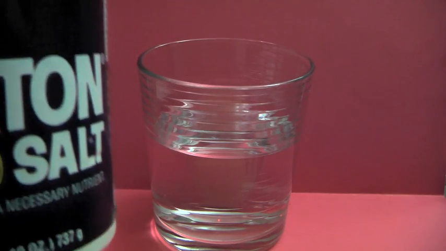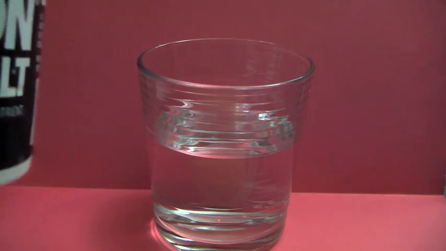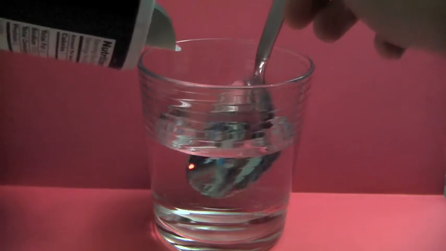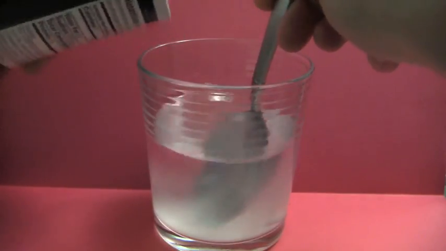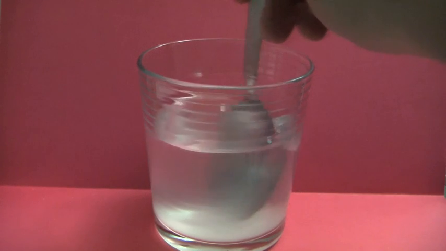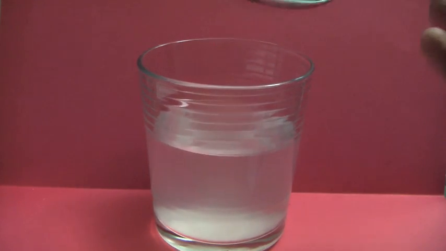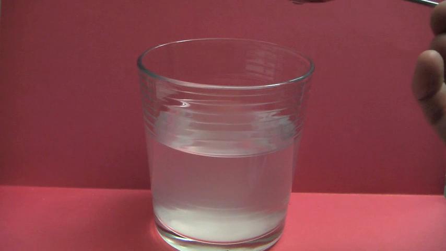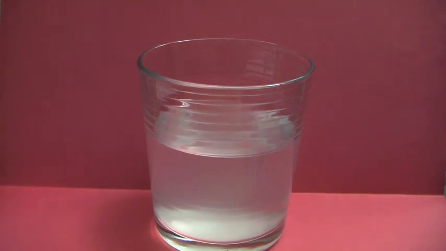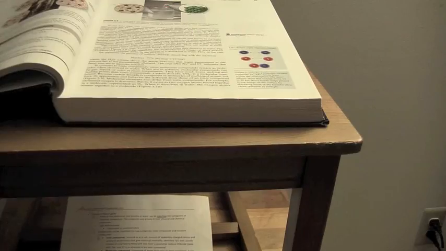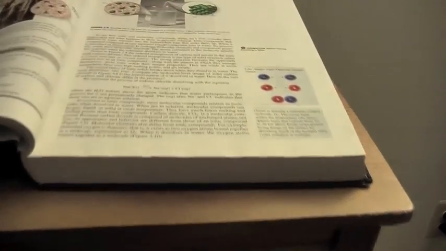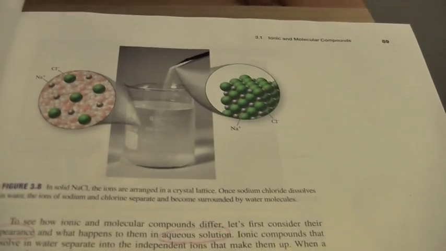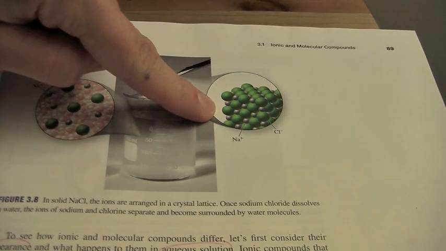This is regular table salt, NaCl, or sodium chloride. If I put this in water, what happens? Well, when a compound composed of ions separates into cations and anions, this process is called dissociation. But my question to you is, what does sodium chloride look like before it dissociates? The answer to that question can be found on page 89 of your textbook, and it looks like this.